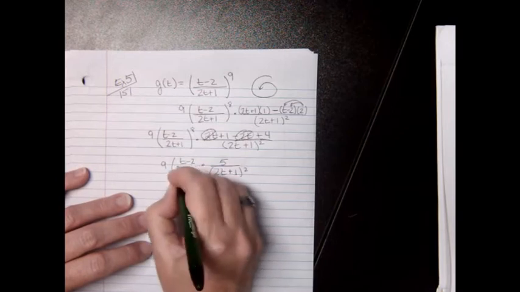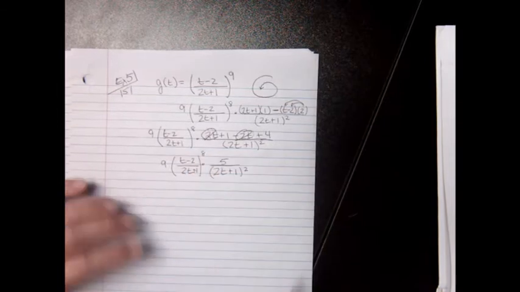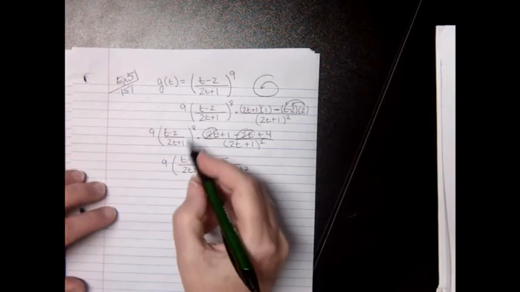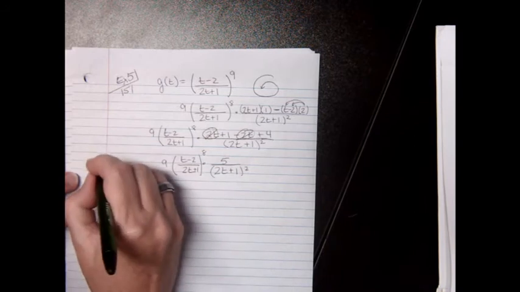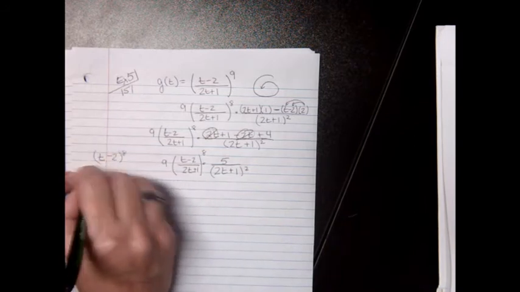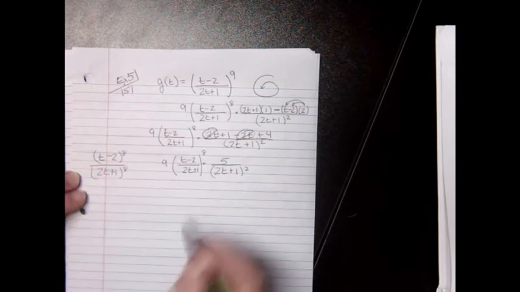And I want to point something out first. Now, this is all to the 8th power. So since it's to the 8th power, that means that this is to the 8th power and this is to the 8th power. So if I put it over here, it looks like this.